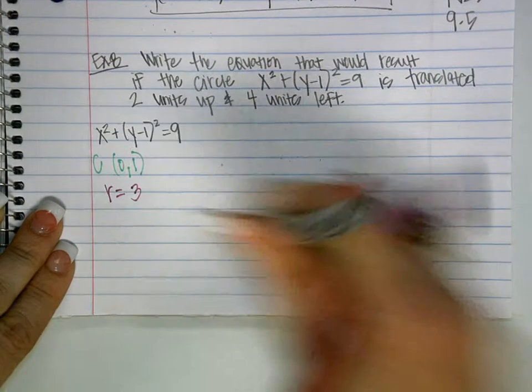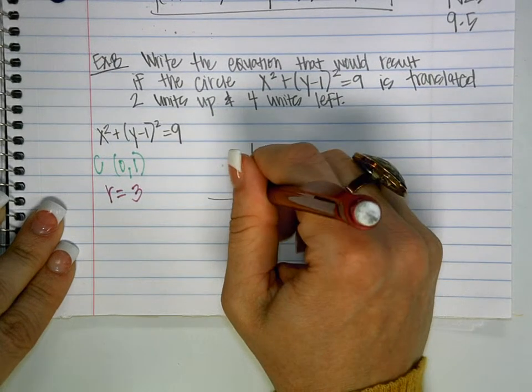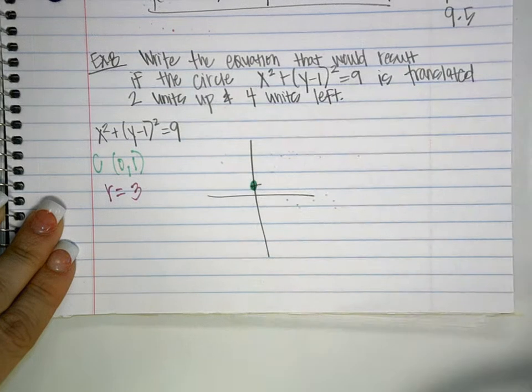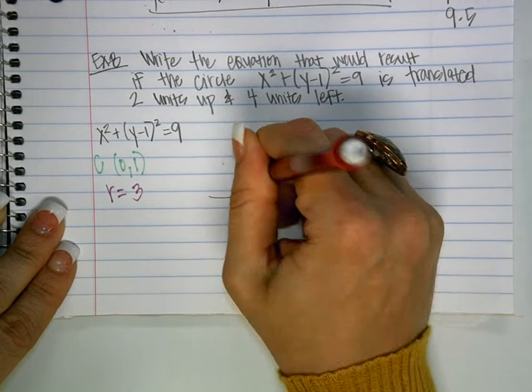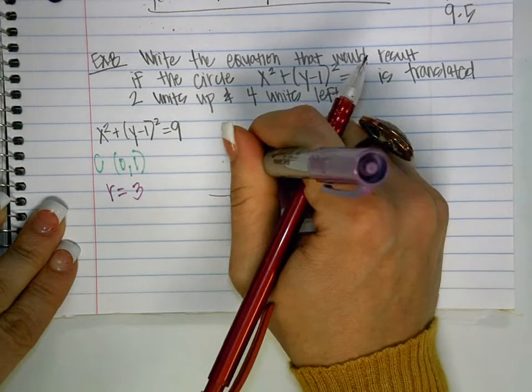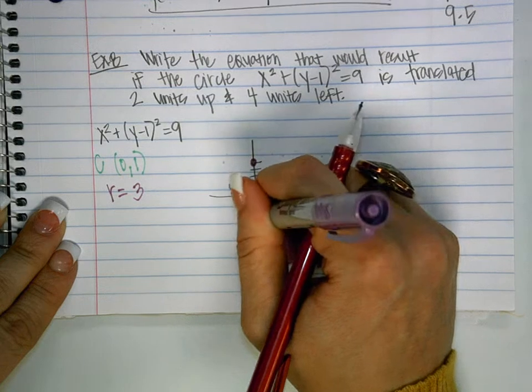So if I was going to draw this, we would start at 0, 1, so over 0, up 1. The radius would be up 3, down 3, left 3, right 3.